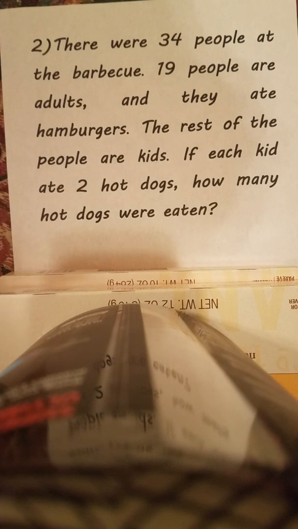So, there were 34 people at the barbecue. 19 people are adults, and they ate hamburgers. The rest of the people are kids. If each kid ate 2 hot dogs, how many hot dogs were eaten?